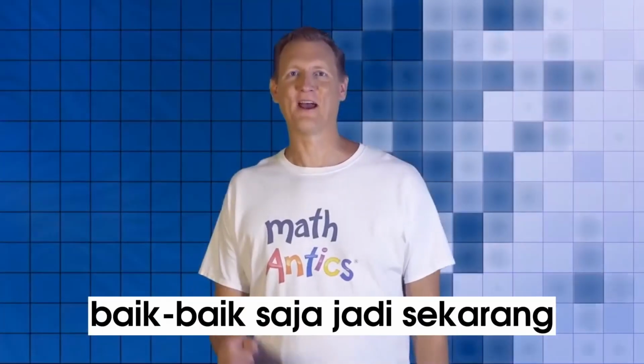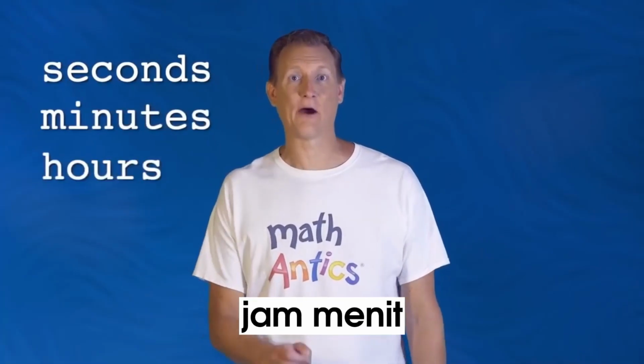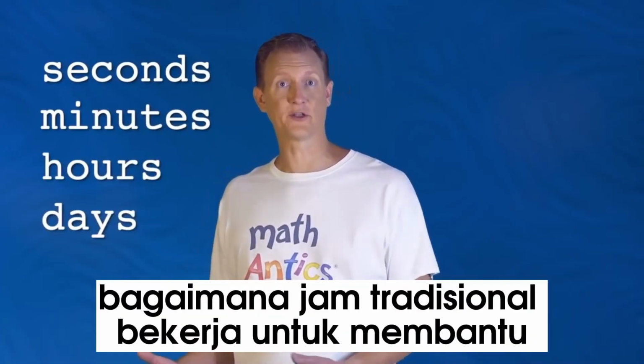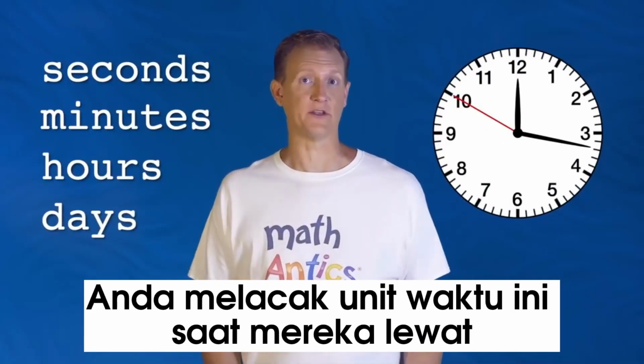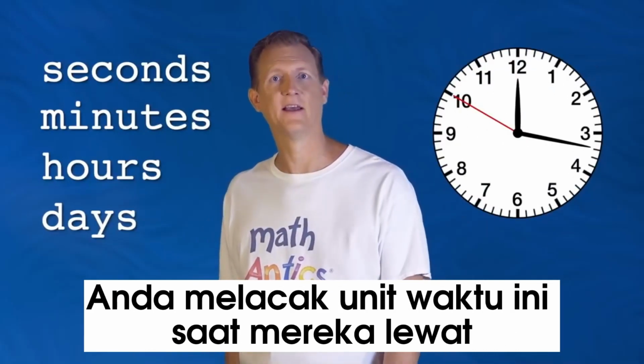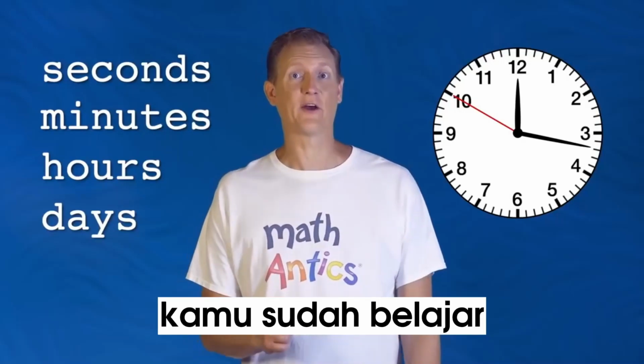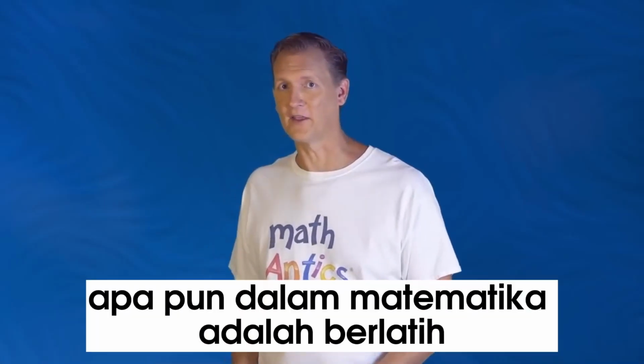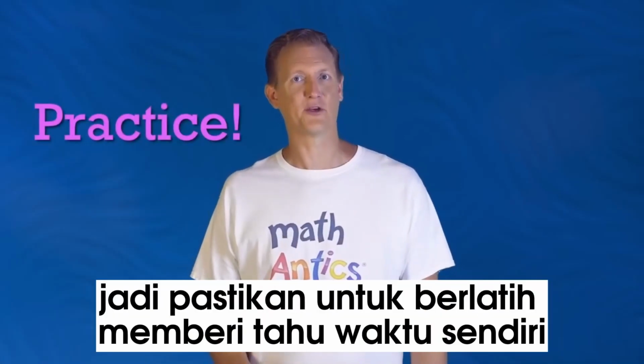All right, so now you know how seconds, minutes, hours, and days all relate to each other. You also know how a traditional clock works to help you keep track of these units of time as they pass by. And importantly, you've learned how to read the hands of the clock face so that you can tell what time of day it is. Remember that the way to get good at anything in math is to practice, so be sure to practice telling time on your own.